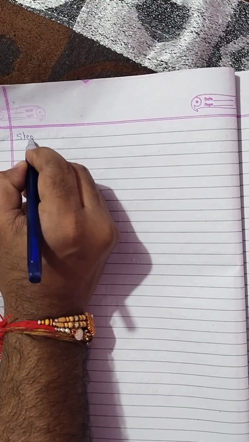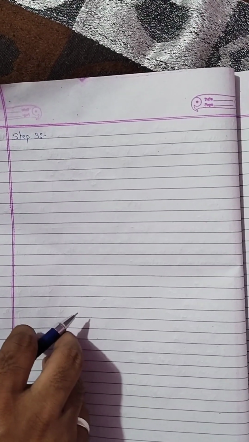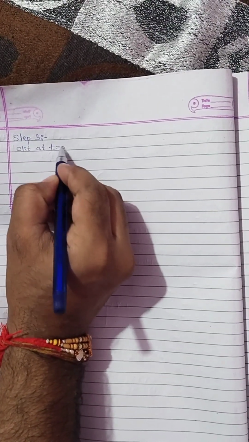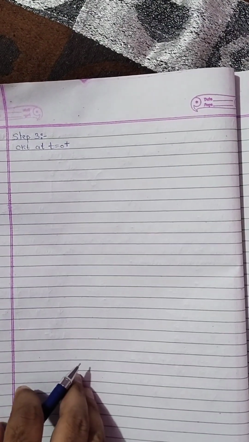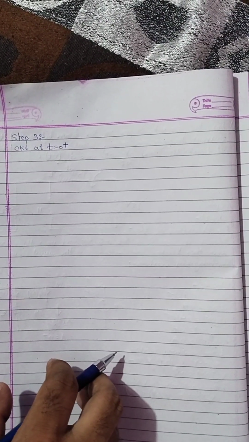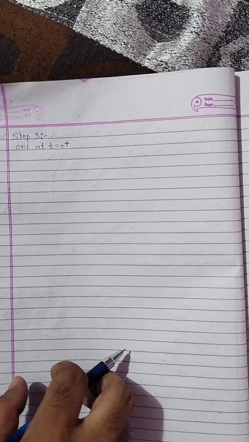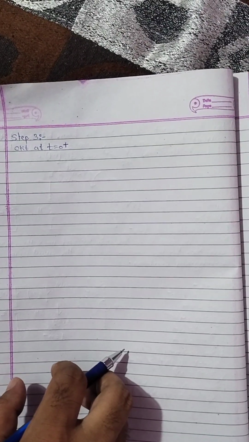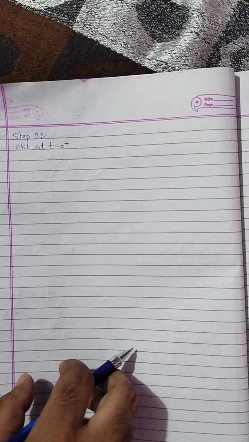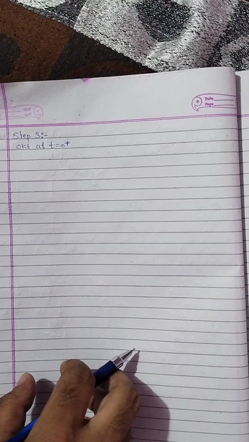Step 3. In step 3 we will draw the circuit at t equals 0 plus, and in the t equals 0 plus circuit we will first calculate the branch current, and then we will calculate IL(0+), the current through the inductor. Similarly we will calculate the voltage across the capacitor, that is VC(0+), and then we will calculate whatever the question has asked.